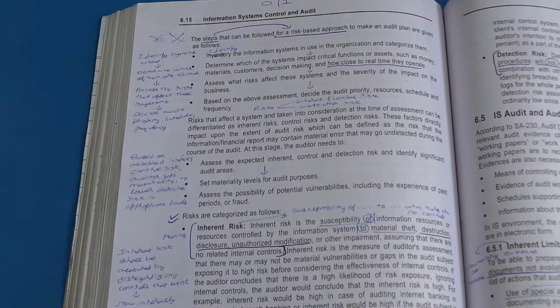And now we have come to the last point of this chapter, and that is the risk-based audit. What are the steps to be adopted in a risk-based approach for the audit? First is to identify what are all the kinds of systems that are used in the organization. The next one would be to determine which of them are the critical systems. Third would be to assess the risks to those critical systems. Fourth would be to decide the priority or decide the audit approach on the basis of the risks to these critical systems.